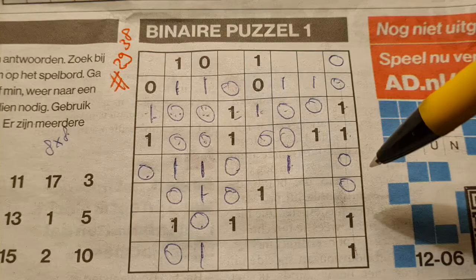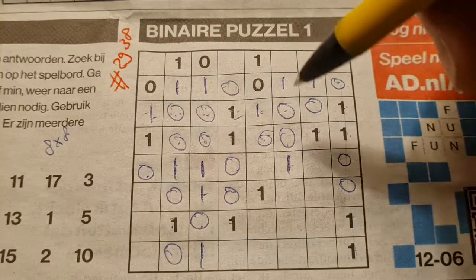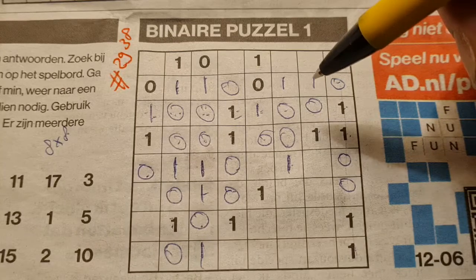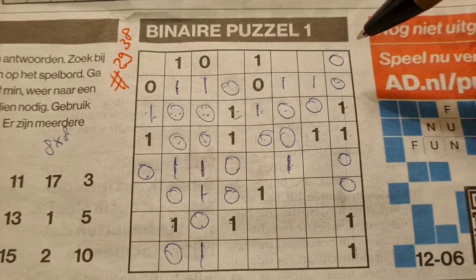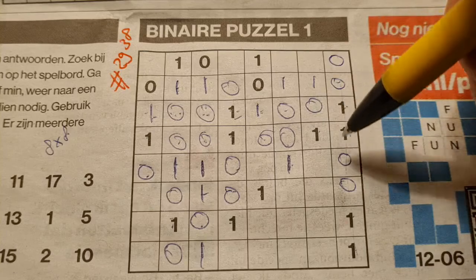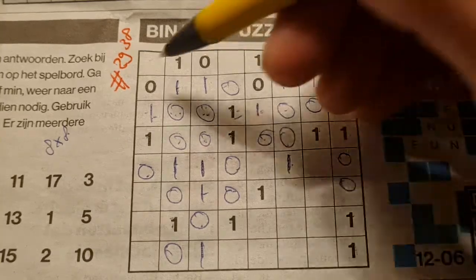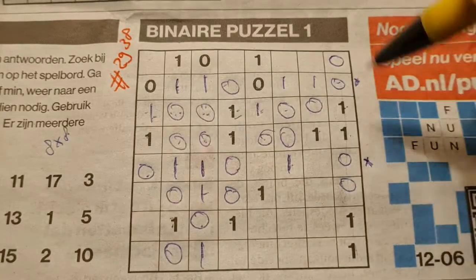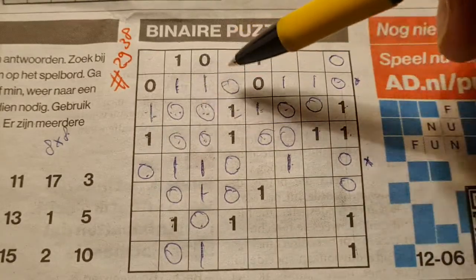Then, I think I need to compare. Yeah, look, this row and that row. Look at the ones.